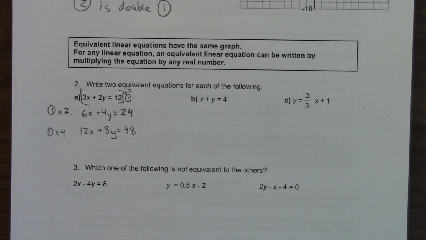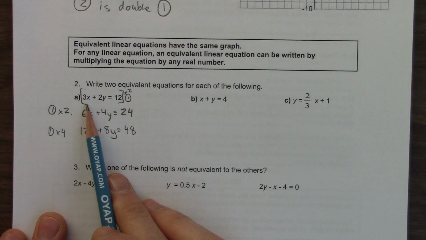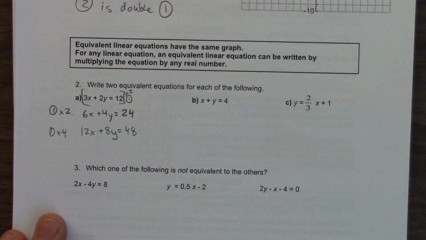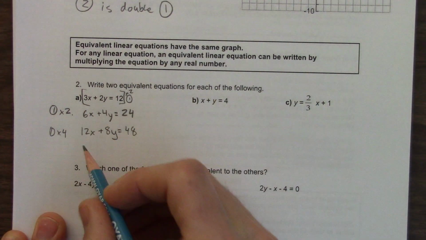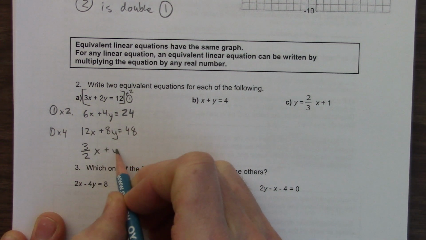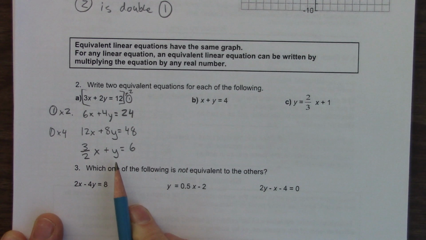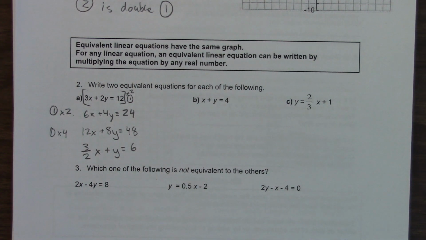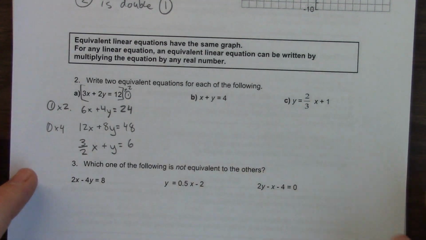Are we allowed to divide 3x by 2? Yeah, divide the whole thing. You could. Yeah, we could. If you wanted a third equation here, you wanted to divide by 2, you could have 3 over 2 x plus y equals 6. That would be equivalent as well. But you're dealing with a fraction there. I don't know if you want to do that, it's up to you.